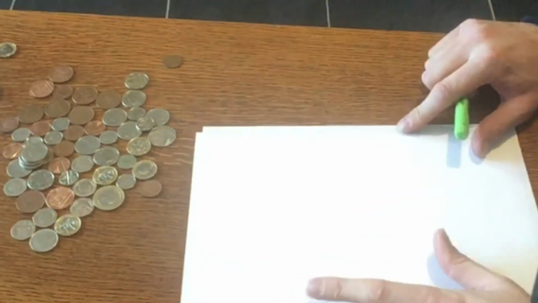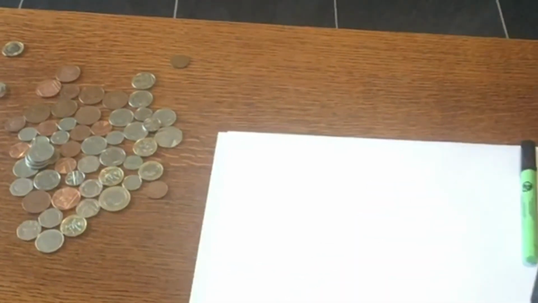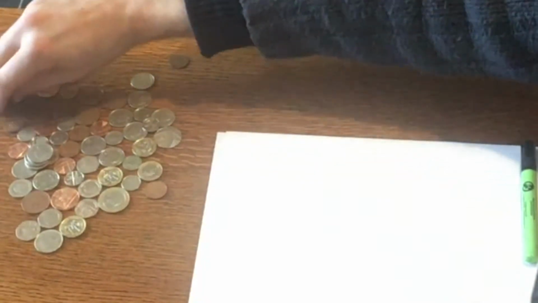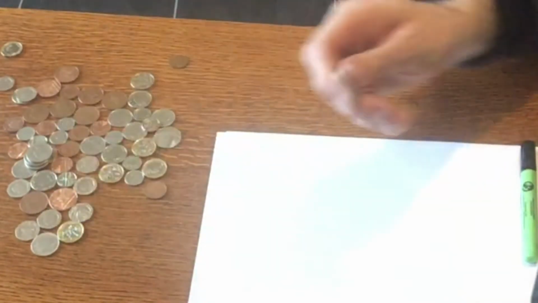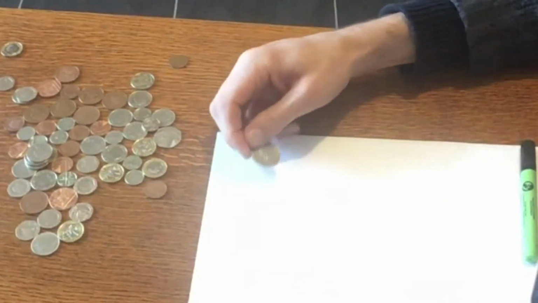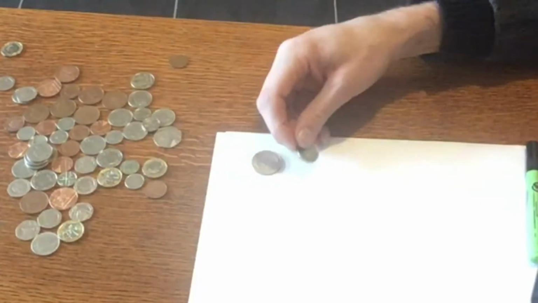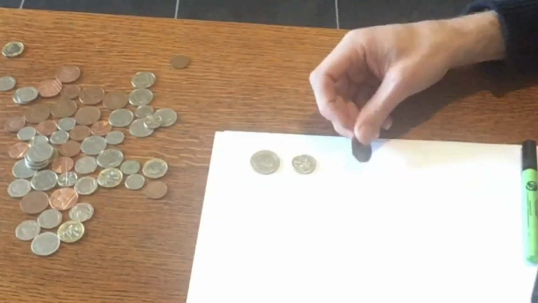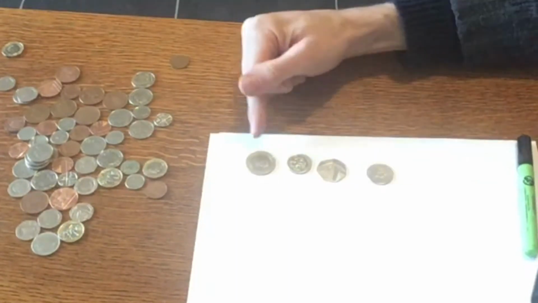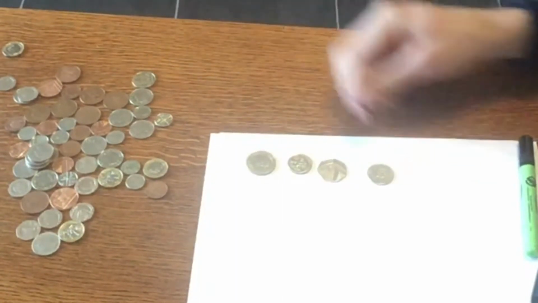Right, I'm going to show you how you might use jottings if your child's trying to work out how much money is there and they need a little bit of extra help. The first bit is about getting your coins in order from the most valuable to the least valuable.